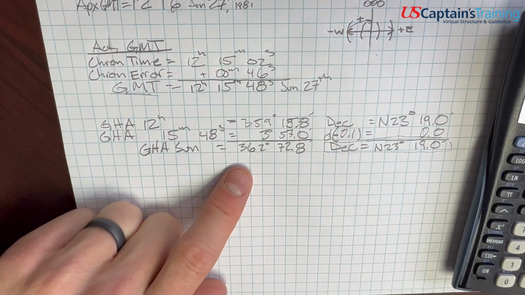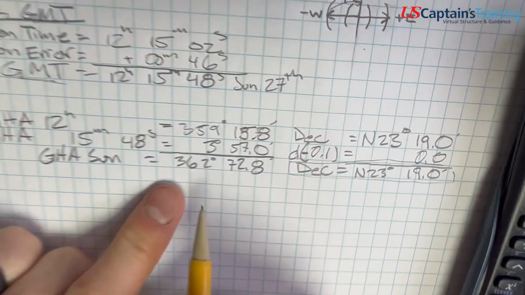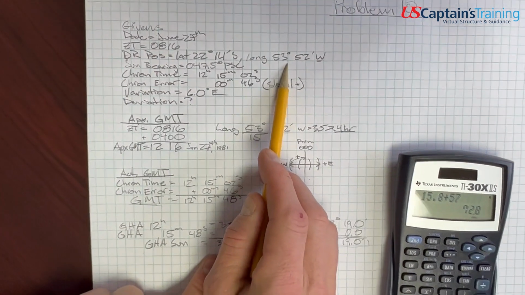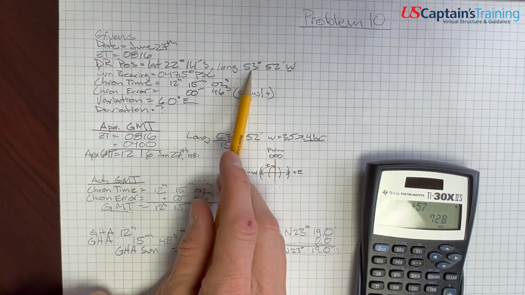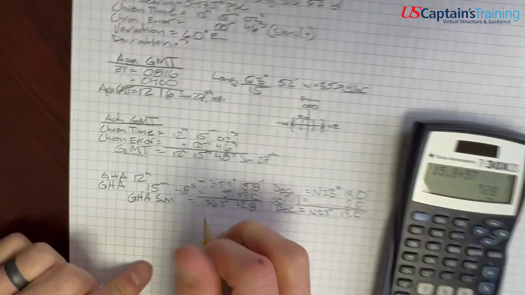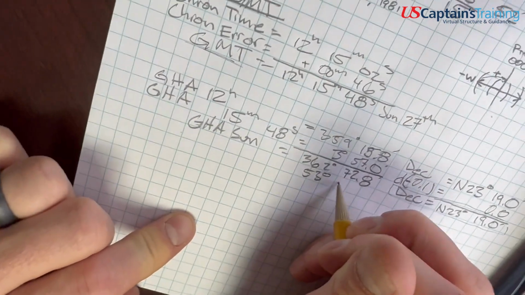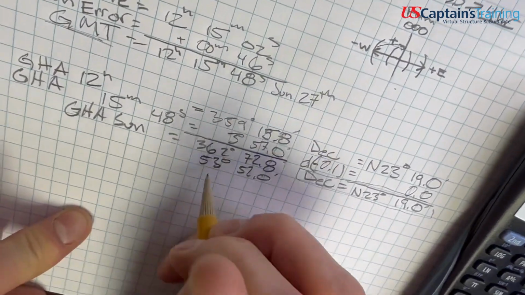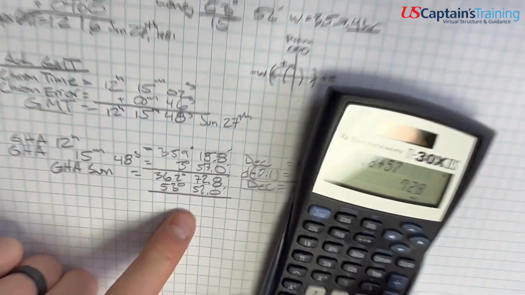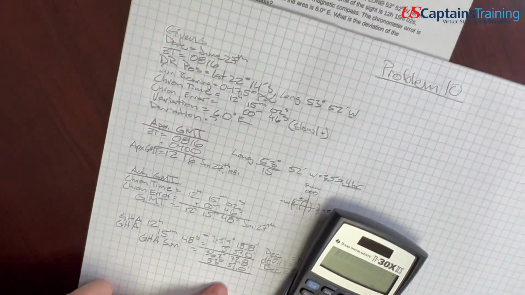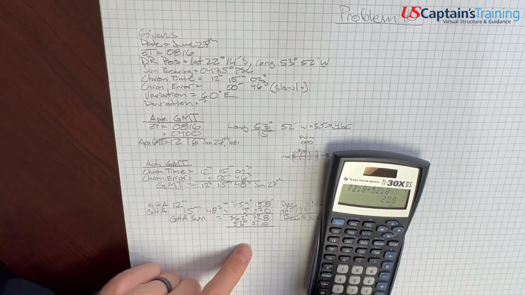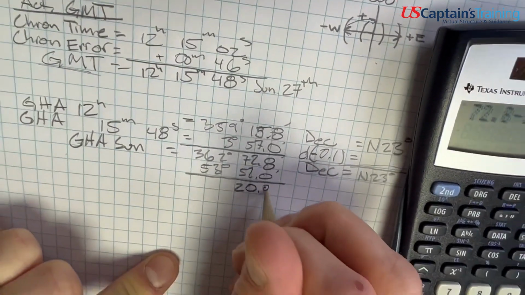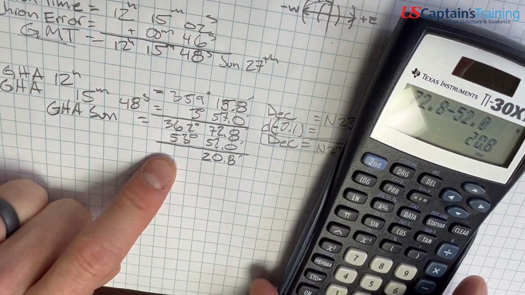In order, we need the LHA, the local hour angle. So we have to take our longitude, which is up here, 53 degrees 52.0 minutes west, and because it's west, we subtract it. Let's do this subtraction. 72.8 minus 52.0 equals 20.8 minutes.